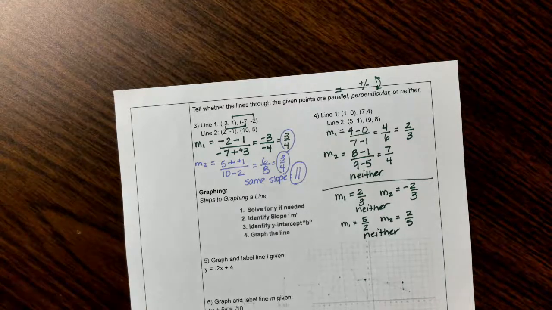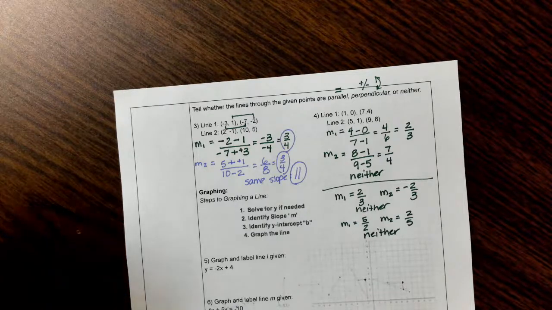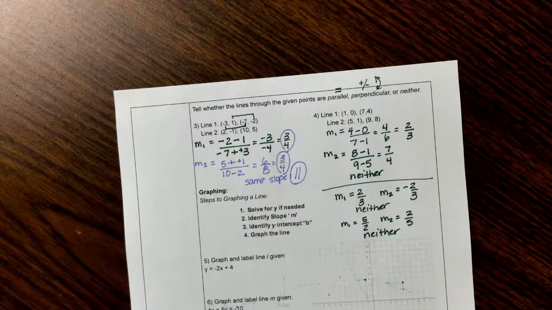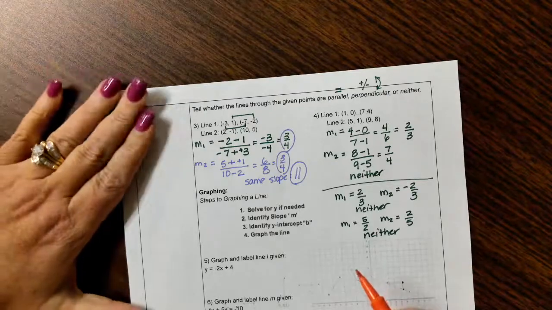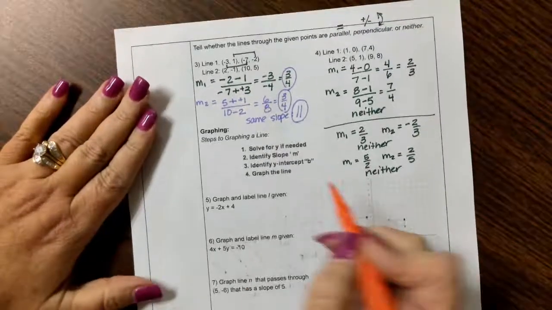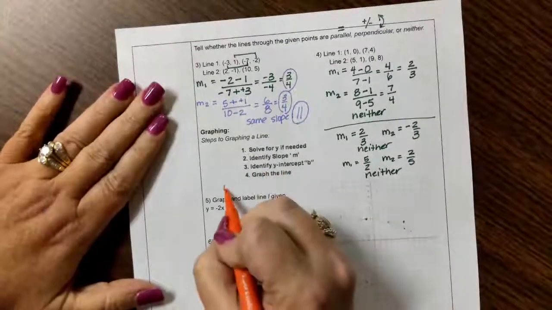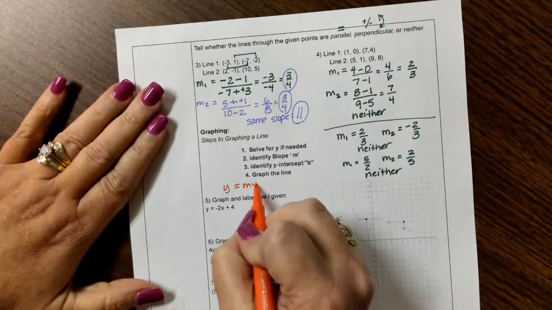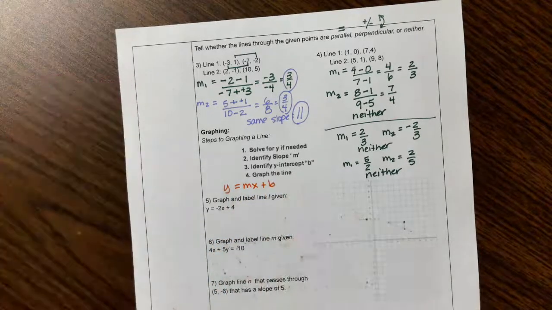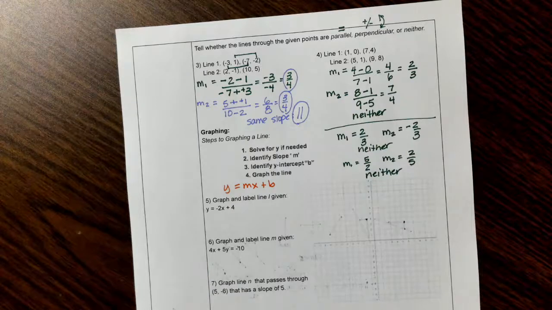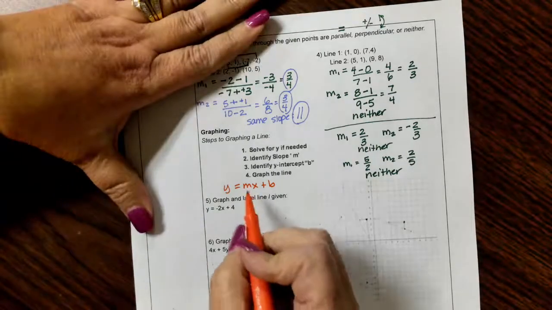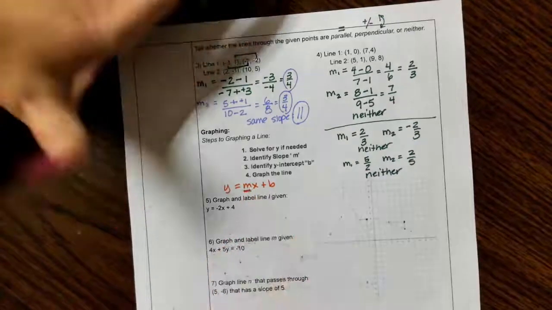Okay, so let's get some practice with graphing. Remember that when you are graphing a line, it is easiest to graph it in y equals mx plus b form. That is your slope-intercept form, y equals mx plus b. If it is not already solved for y, then you'll need to do that. So the slope is the number that comes before the x. It does not include the x.